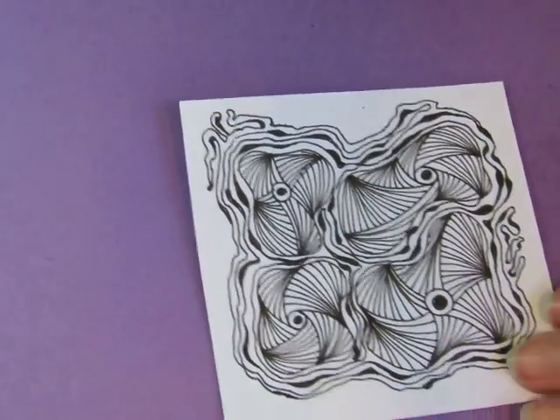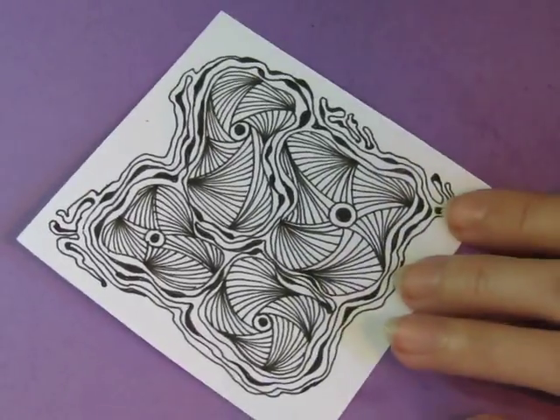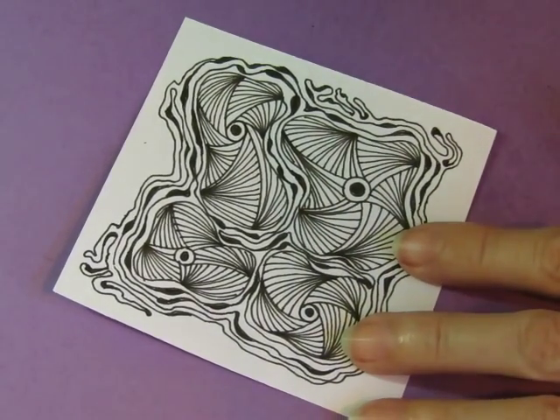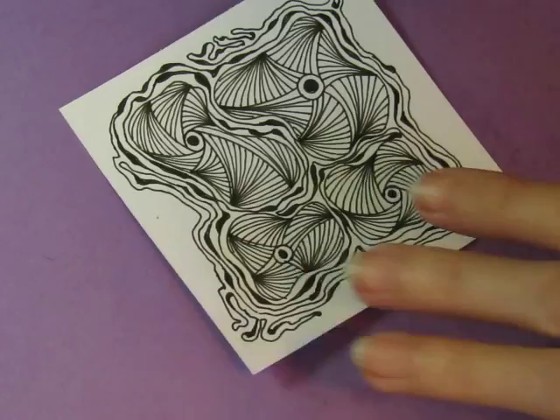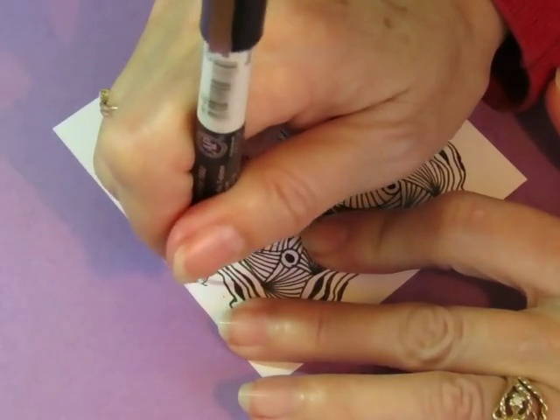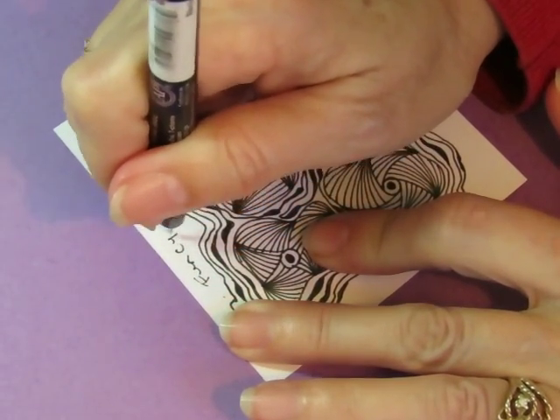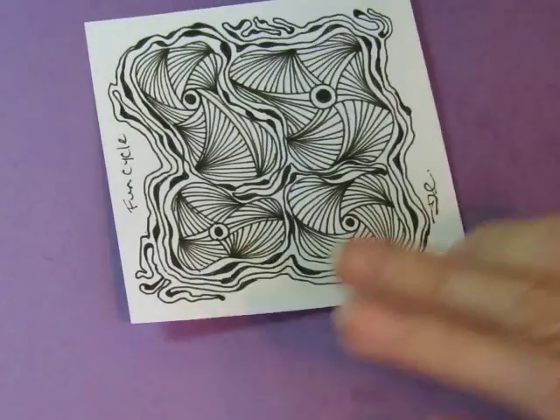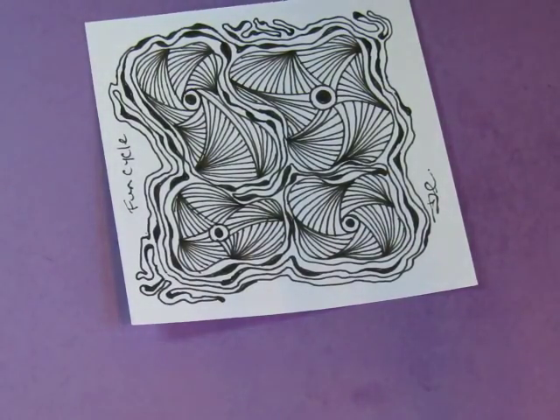All right, that's good enough. I threw a little Diva Dance in there, gave it some motion. This is Fun Cycle. Throw a little shading on that puppy and we'll be done.